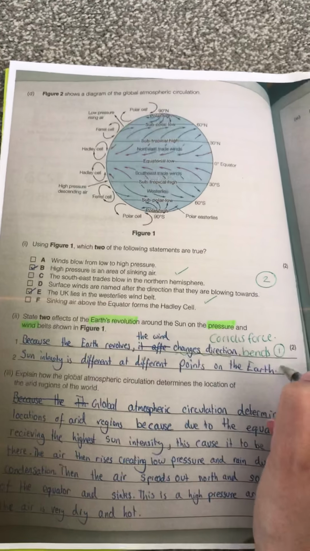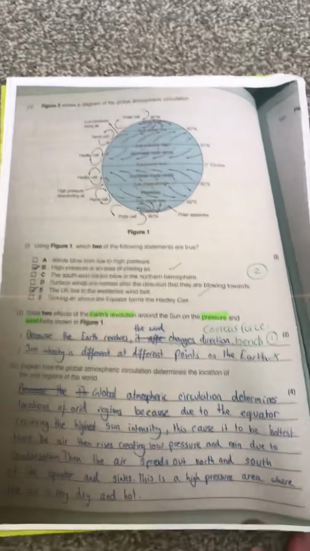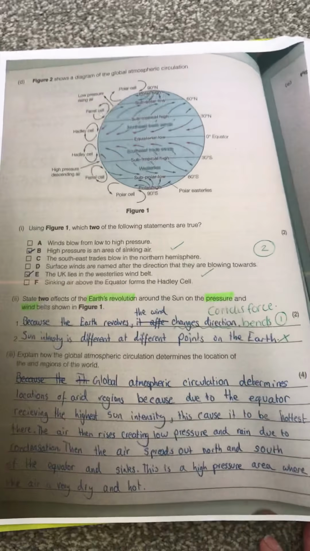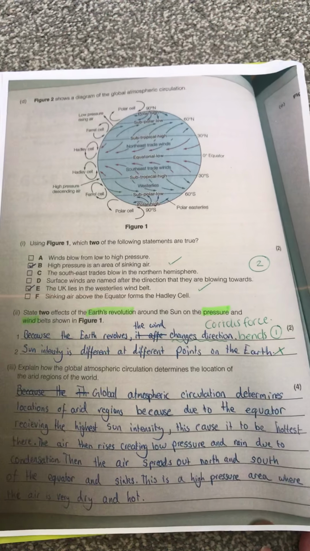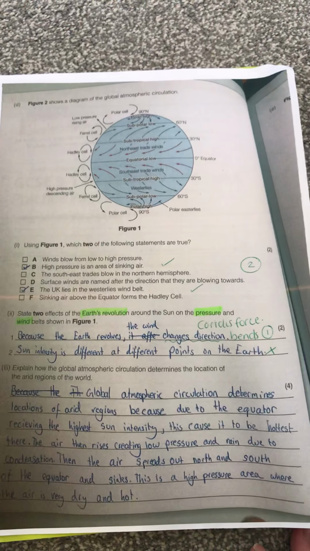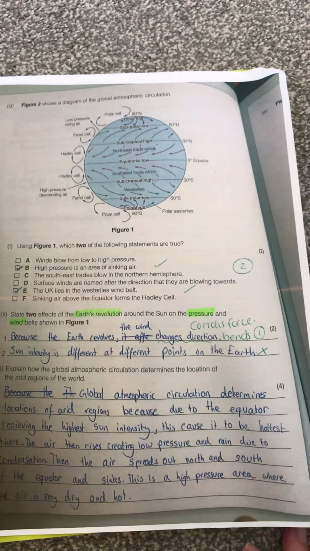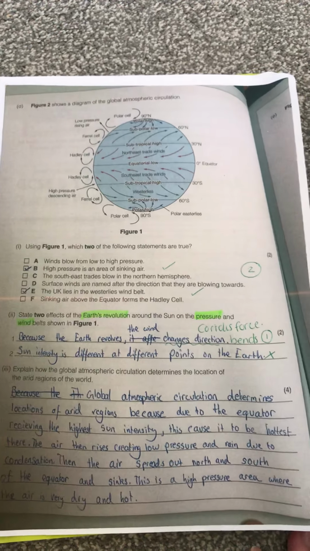Okay, now I'm not going to give them a mark here because they haven't mentioned pressure. I know what they were probably trying to say. They were probably trying to say the sun's intensity is greatest at certain places, so you get the rising air and therefore low pressure. However, they haven't said that.